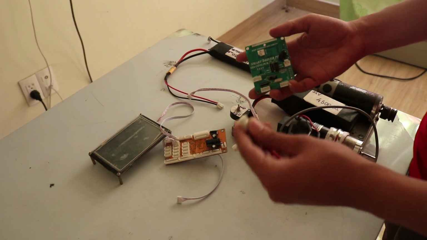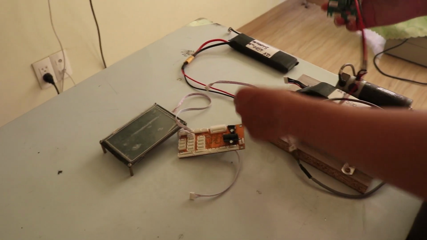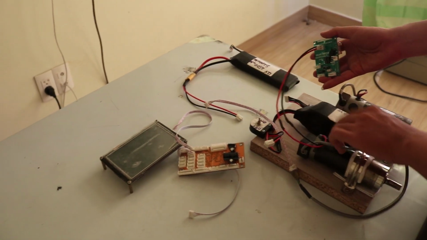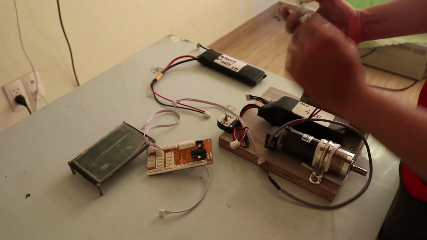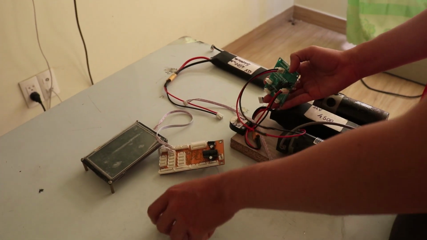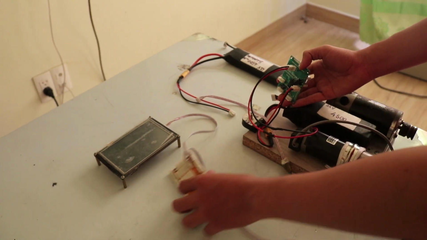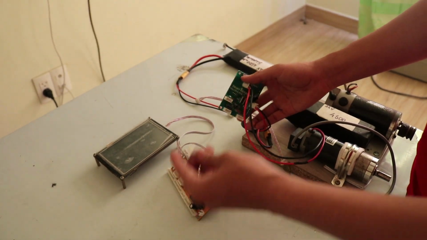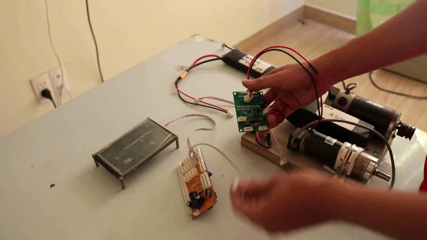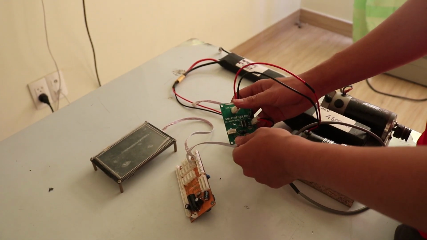This is the power supply of the DC motor. I'm using a 24 volt battery. Connect the PWM generator to the B controlling port on the driver.